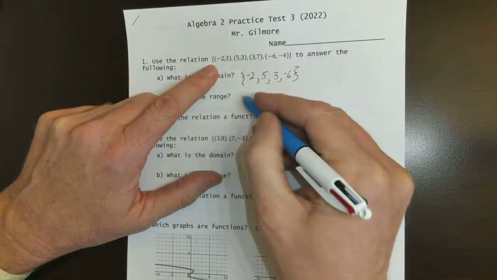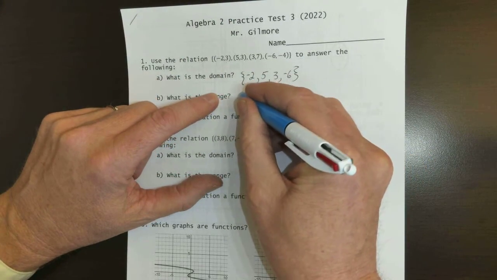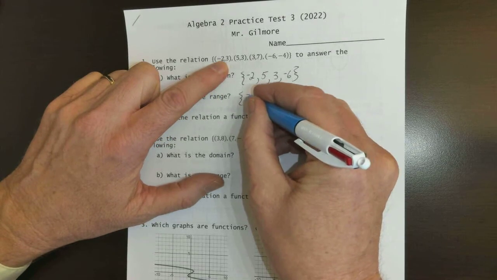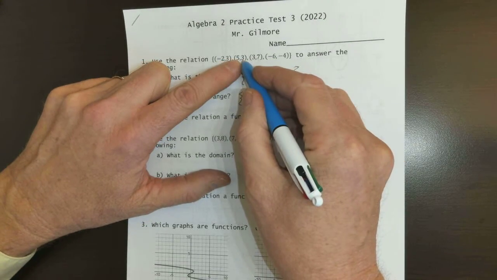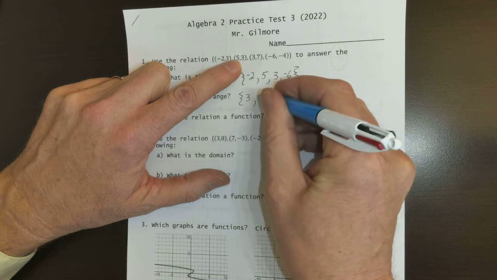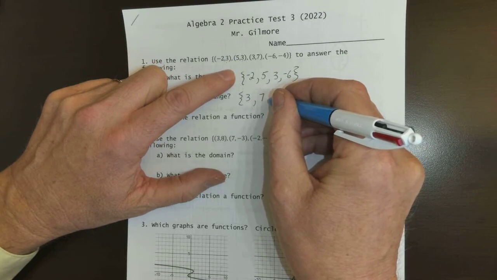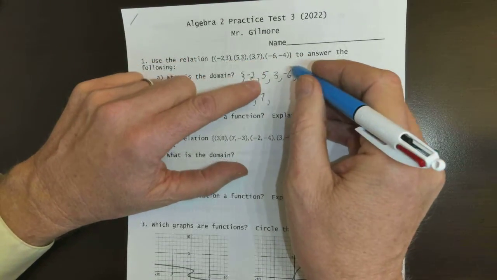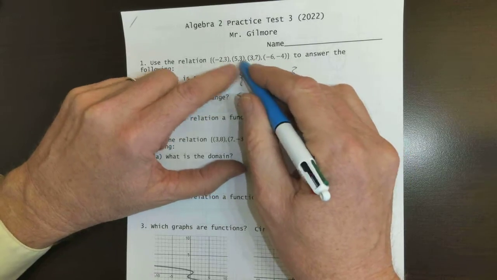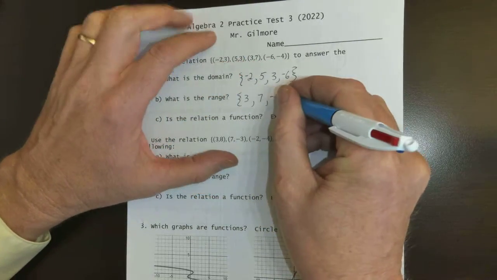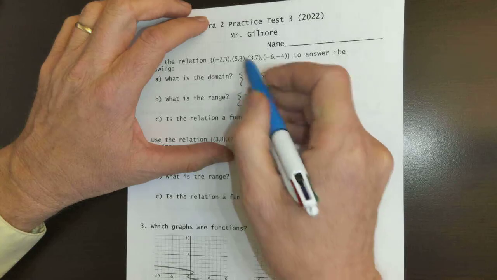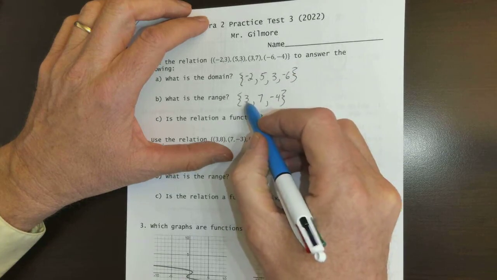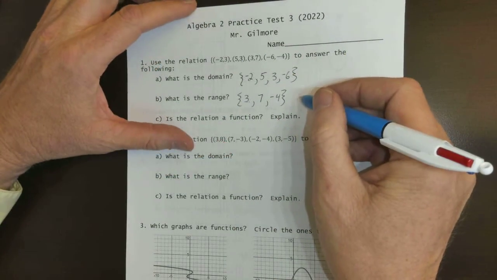The range, I would write 3. I would not write 3 again. Then I'd write 7, and these are the y coordinates, and then -4. If there's a repeat, only write the element once in the set.